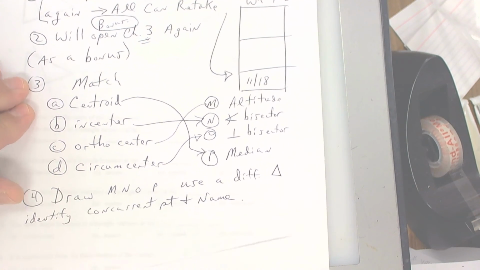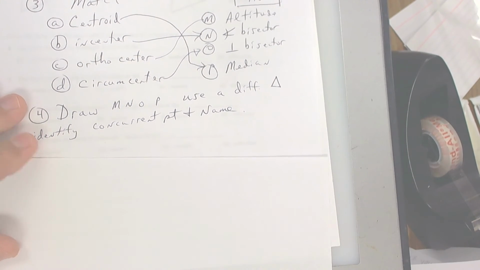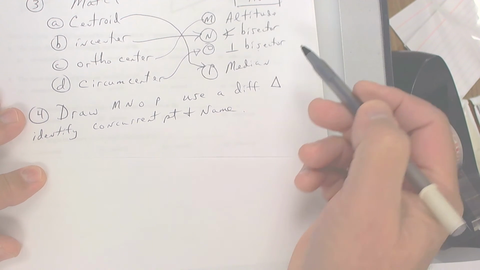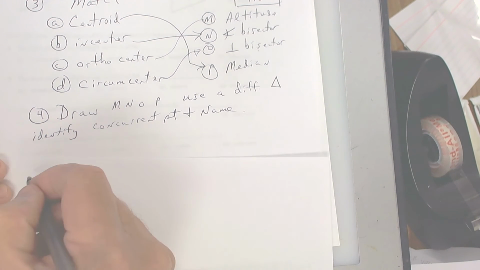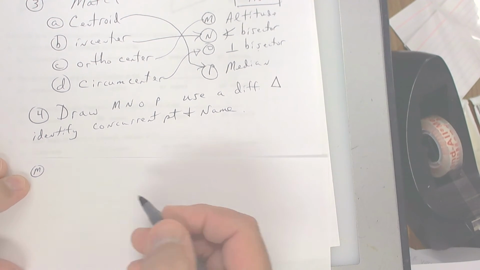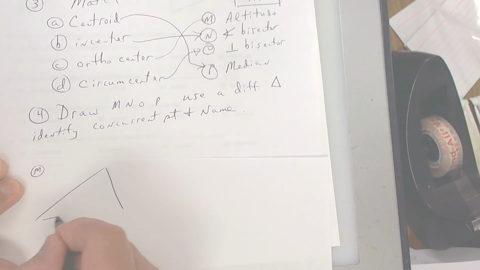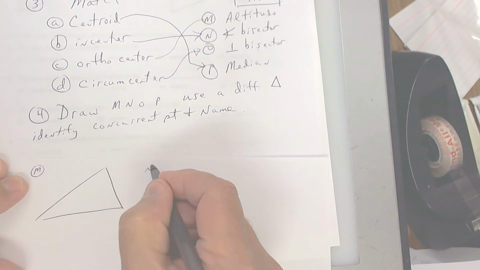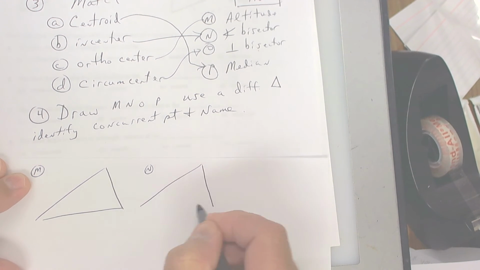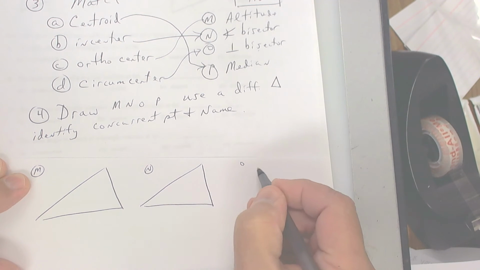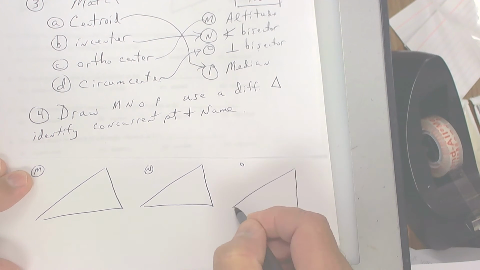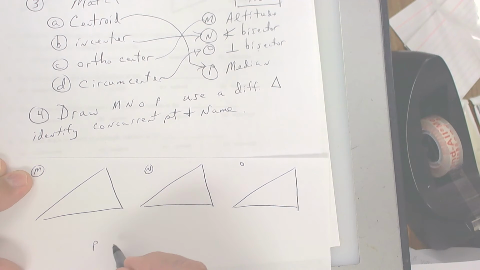On a new sheet of paper, I want you to draw all 4 of these. Okay, so let's try it. Get a new sheet of paper, draw a triangle. M, N, O, and P. All right, let's do these. So here we go.